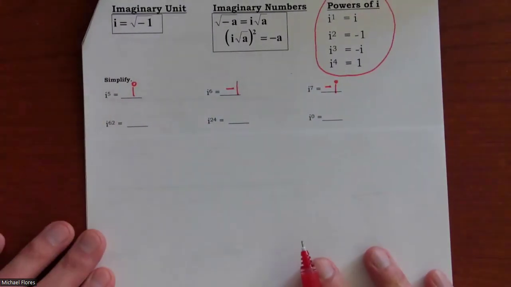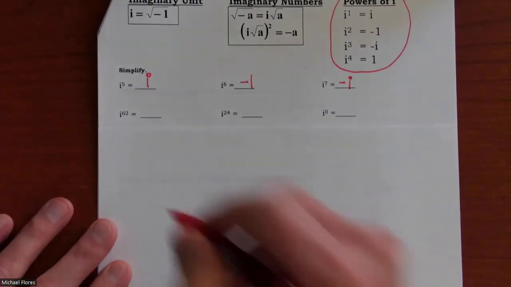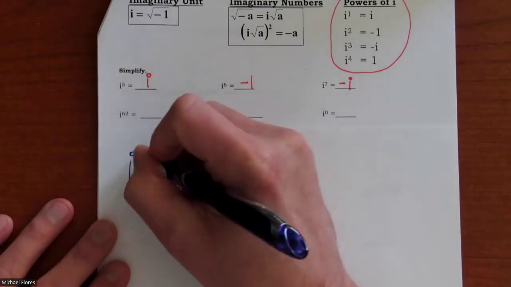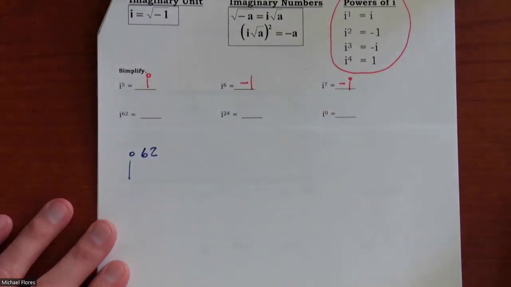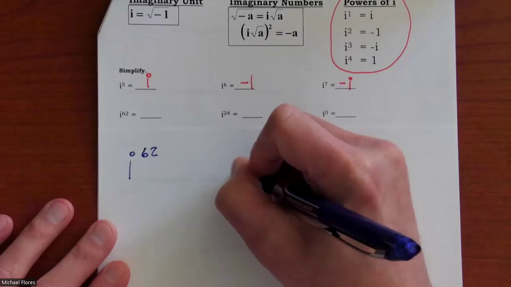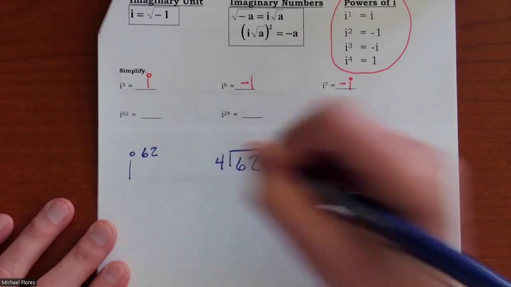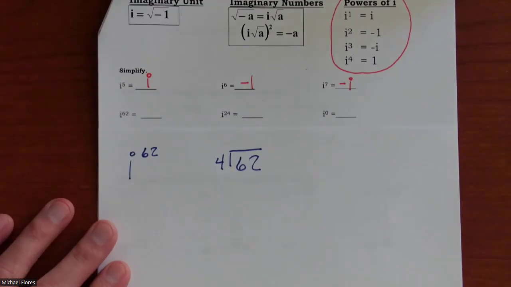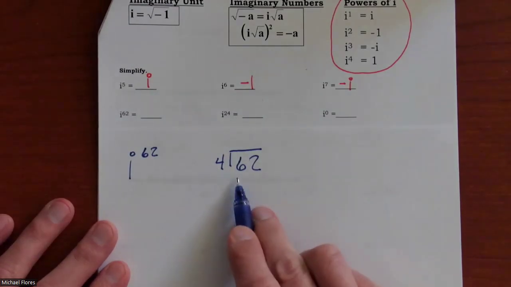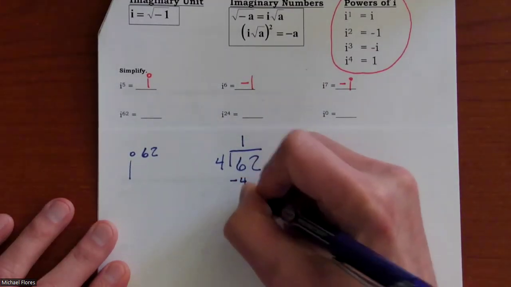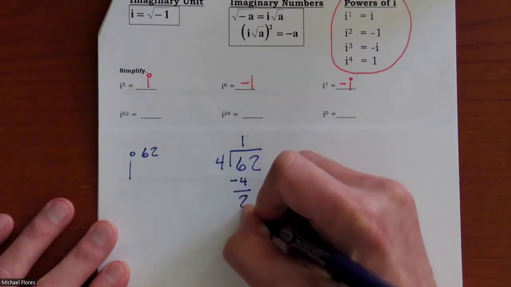All right, what about i to the 62nd power? Ooh. Let's take that exponent, 62, divided by 4. Now, how many times does 4 go into 62? I don't know, but I know how many times 4 goes into 6. Once. 6 minus 4 is 2.